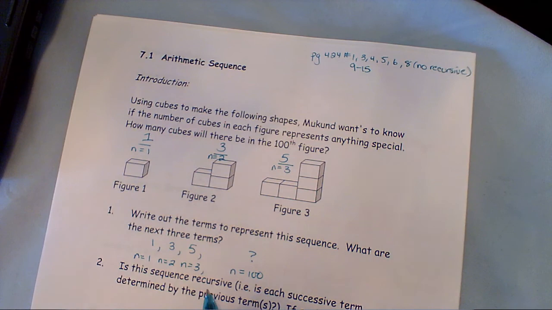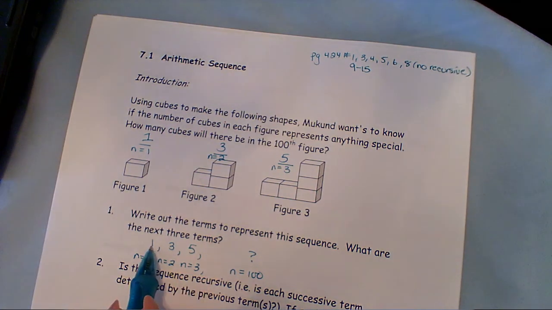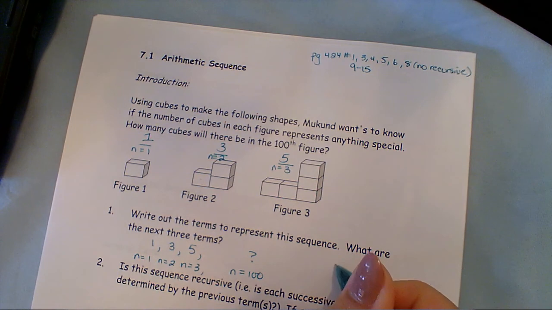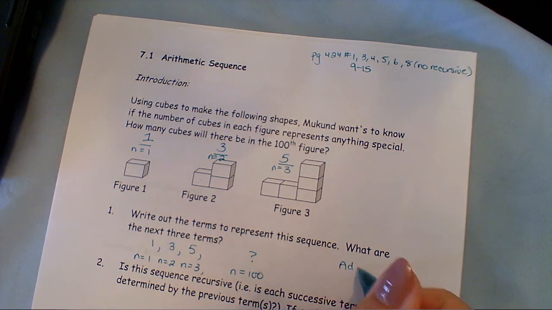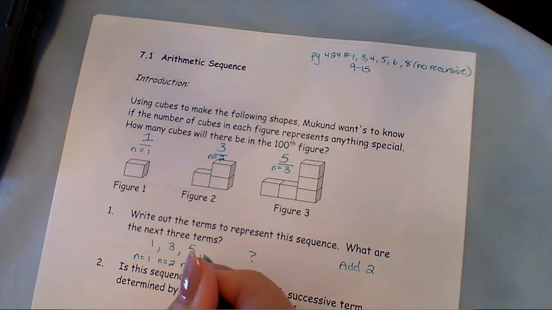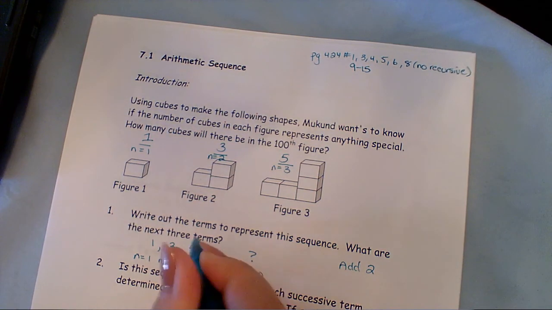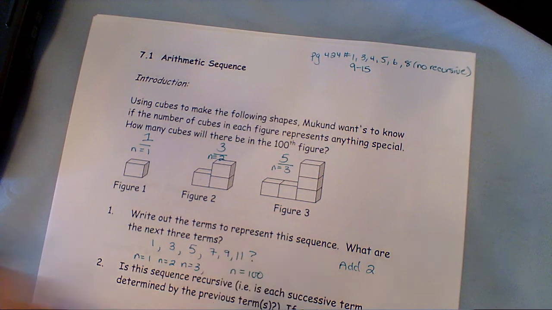Now, obviously, you see a pattern, right? You think, how do I go from 1 to 3, and is that the same thing that's happening between 3 and 5? And it looks like we're adding 2 to get to the next one. So that means the next position should be 7, and the next one should be 9, and then the next one should be 11, right? That seems to be what's happening here.